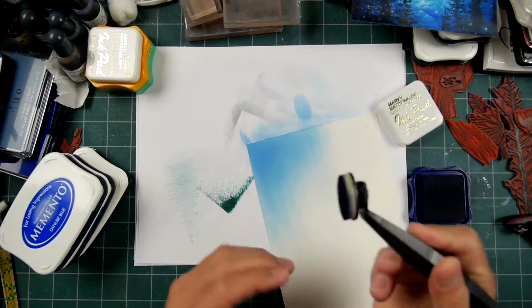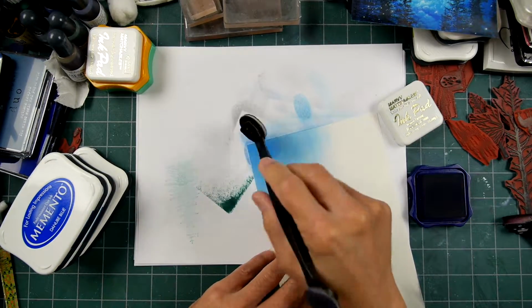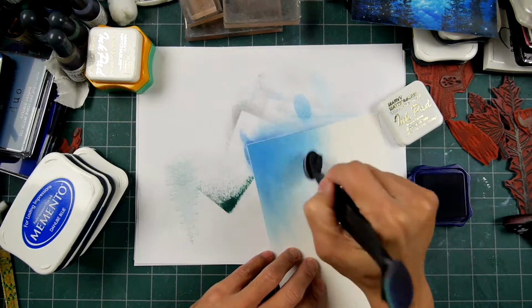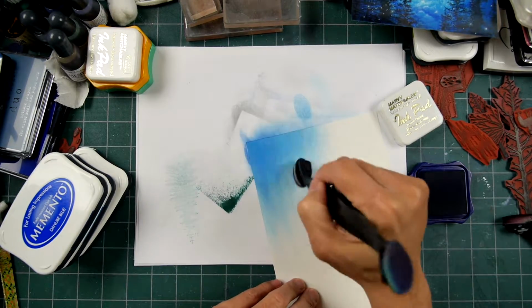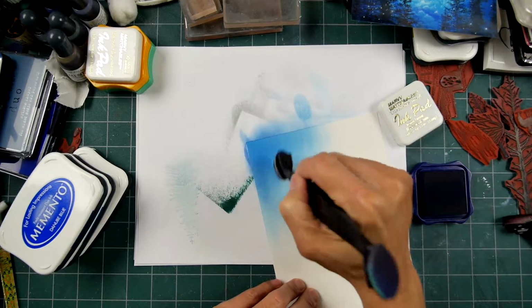Okay, now there's still a lot of this Memento in this sponge right here because I keep using the same one like this, but see how I can get a little bit darker using the Marvies right away. I don't want it completely dry because it makes these darker ones easier to apply like this, but I don't want it super wet either.